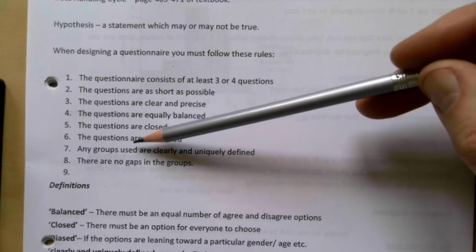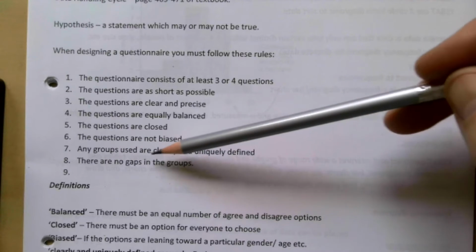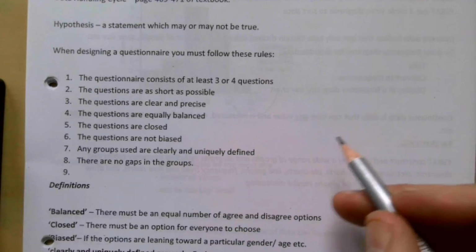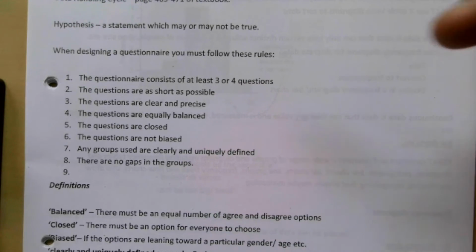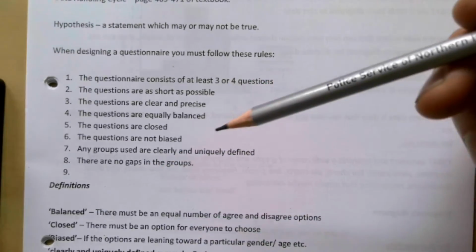Any groups used are clearly and uniquely defined, and there are no gaps in the groups. For example, you don't say, what is your age, 0 to 3, and then 5 to 6, where obviously 4 has been left out. So just be careful with that with discrete and continuous data.